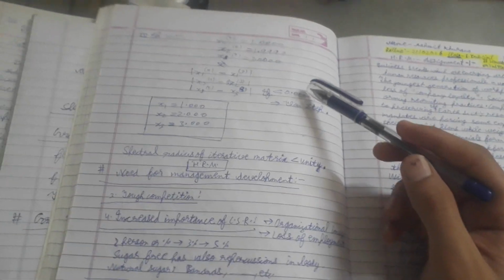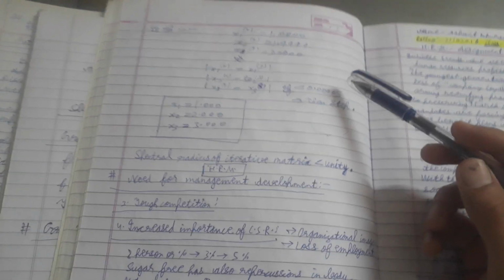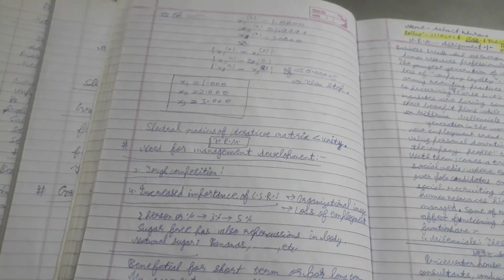If the magnitude is less than 0.0005, then stop.